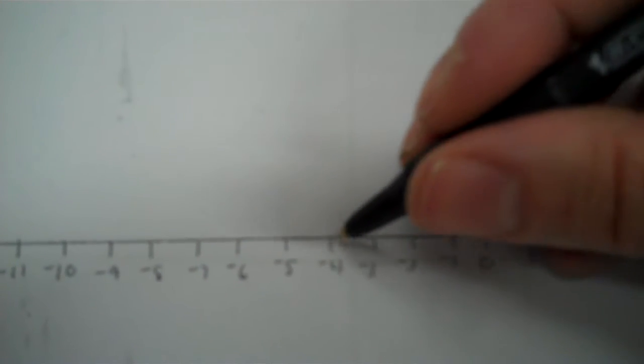I want to review absolute value real quick, and this assignment we don't even need a calculator for. Absolute value of 3 is distance from 0 on a number line, so 3 is 1, 2, 3. Negative 4, to get to 0 you'd count, it's just counting, 1, 2, 3, 4. Don't put negative 4, it's 4. Absolute value of negative 6, 1, 2, 3, 4, 5, 6.